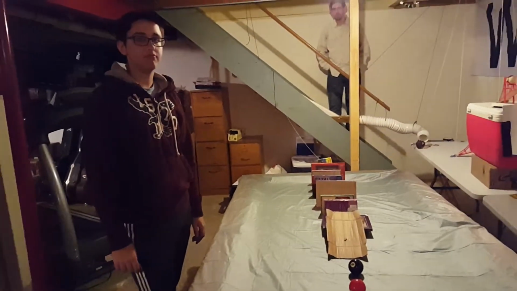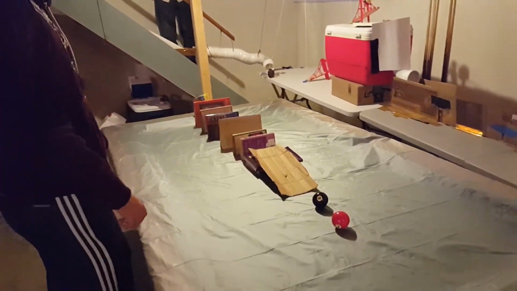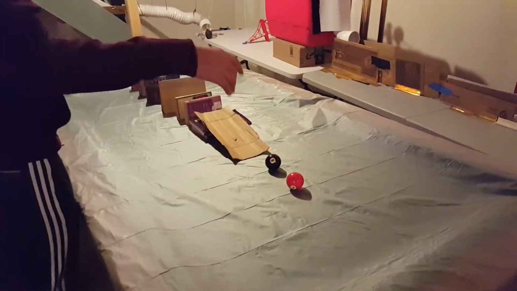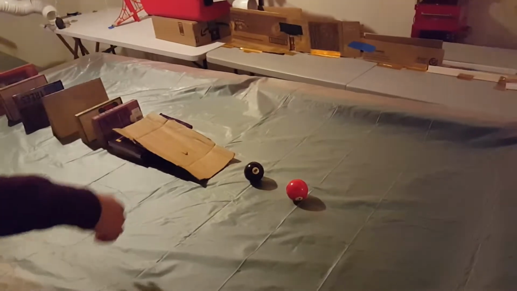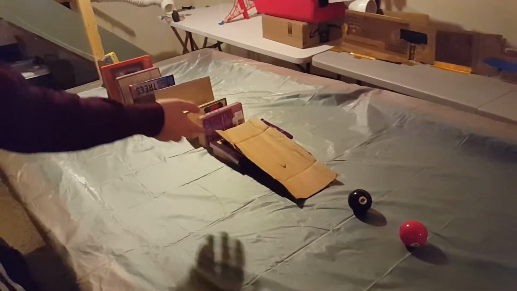Alright, so we're going to start off this series of energy transformations by hitting this pool ball with a pool stick, which will give it kinetic energy, which will make it move. And when it moves, it'll hit this pool ball, which does work on it and gives it kinetic energy. It will go up this ramp.